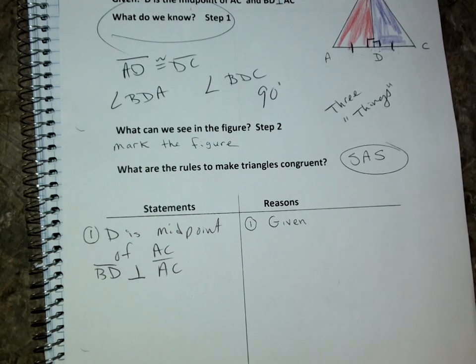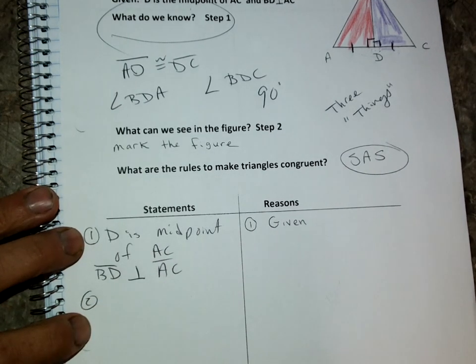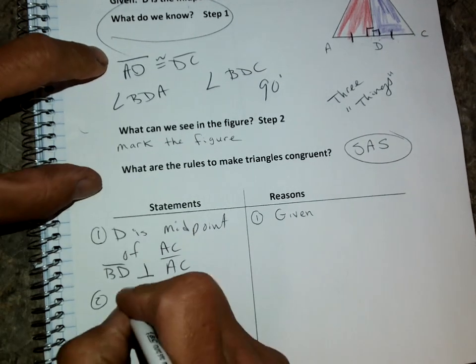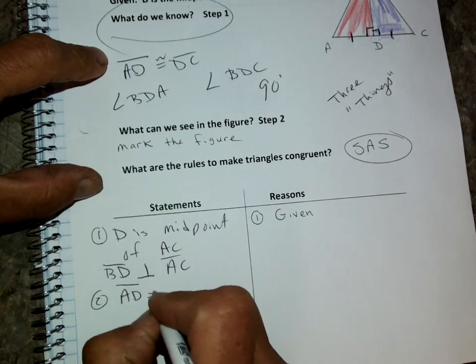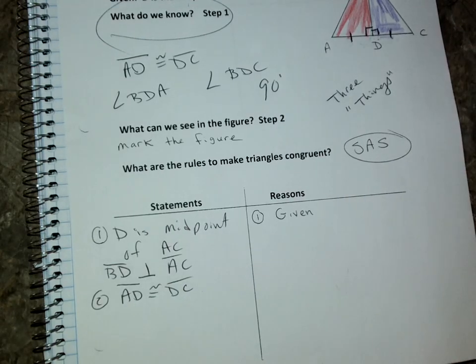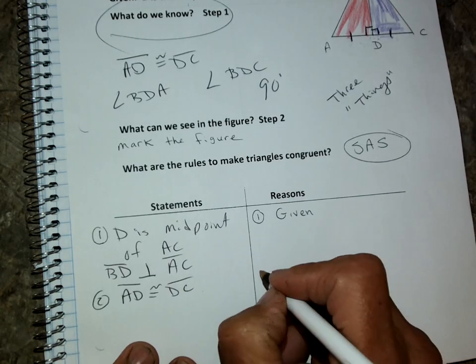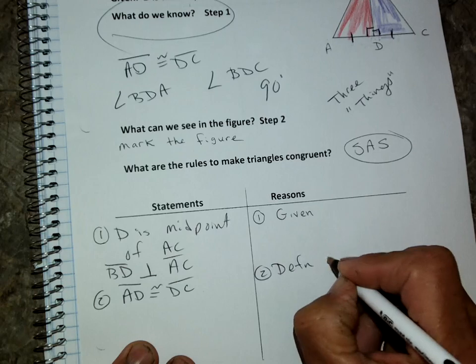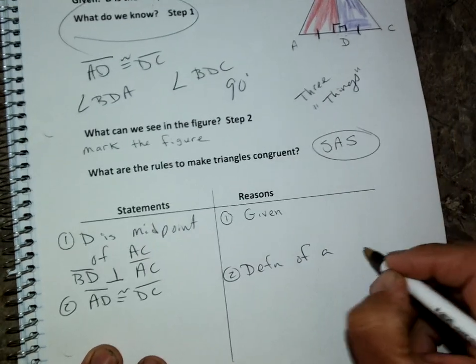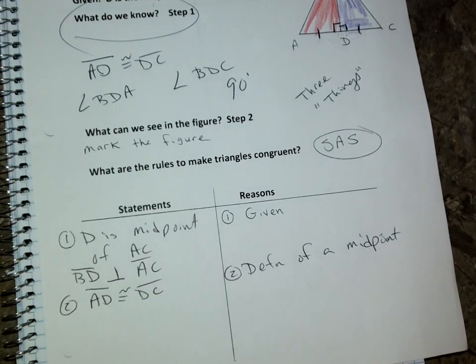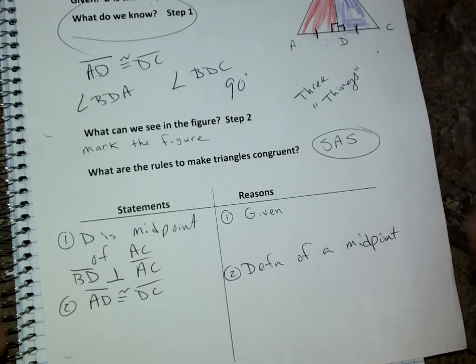Now, as smart people, how are we going to figure this out? Well, second step, obviously if I've got a midpoint here, I'm going to say that AD is congruent to DC. I need three things. So I know that. What's the reason for that? Well, it's because it's a midpoint. So I'm just going to say, because the definition of a midpoint. I can write that down. I need three things. I've got one. I've got this side equal to this side. I've got one thing.